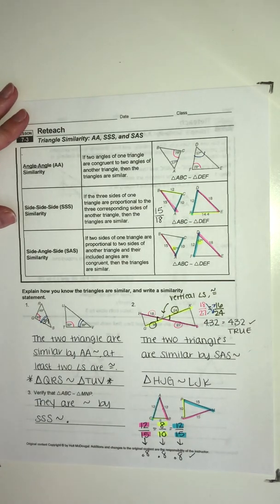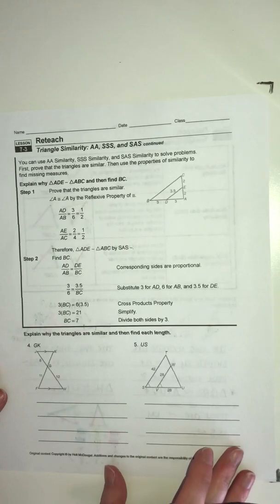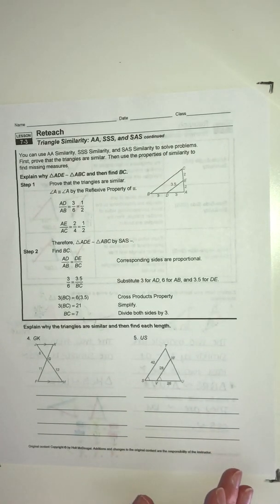Okay, so now we're going to flip to the back side and take a look at that. On the back, we're going to look at the same thing. We're still talking about angle, angle similarity, side, side, side similarity, side angle, side similarity. We need to explain why the triangles are similar, and then we need to find the length.